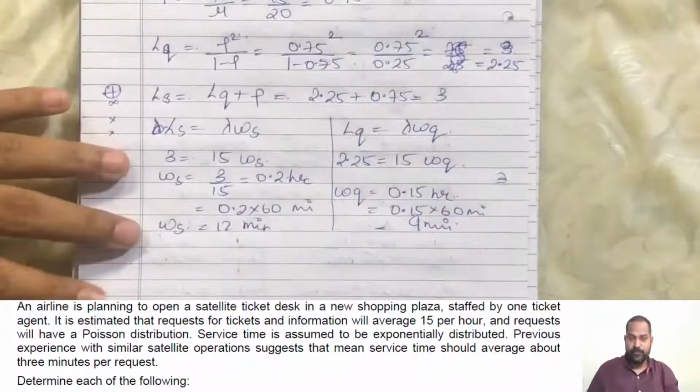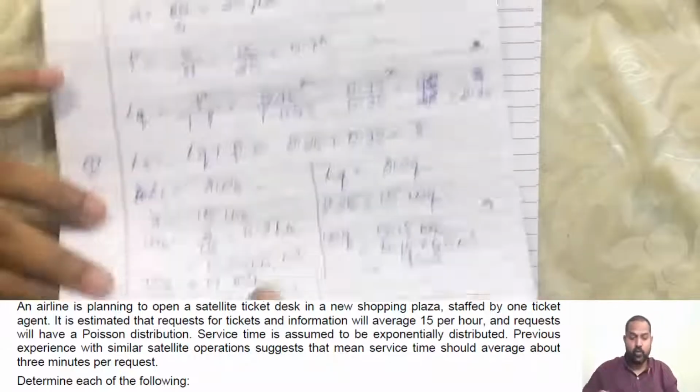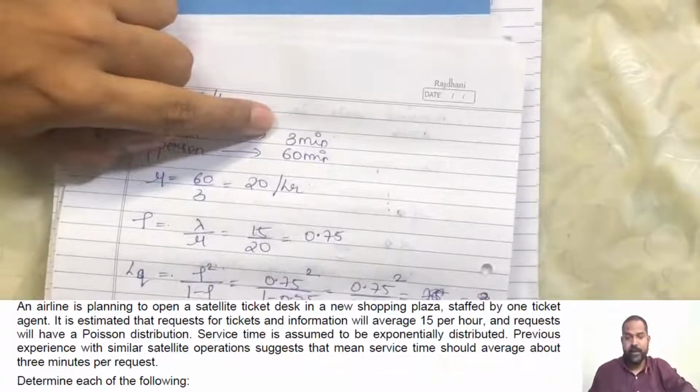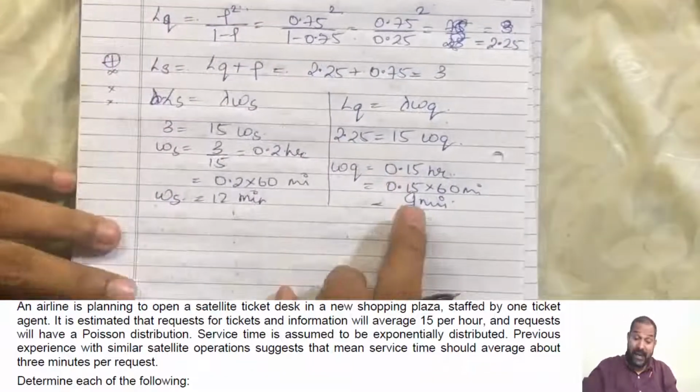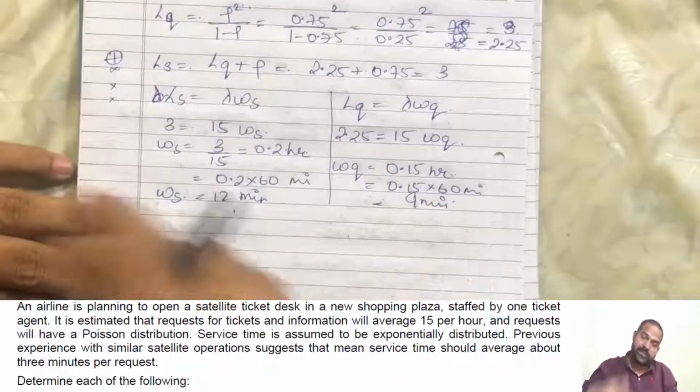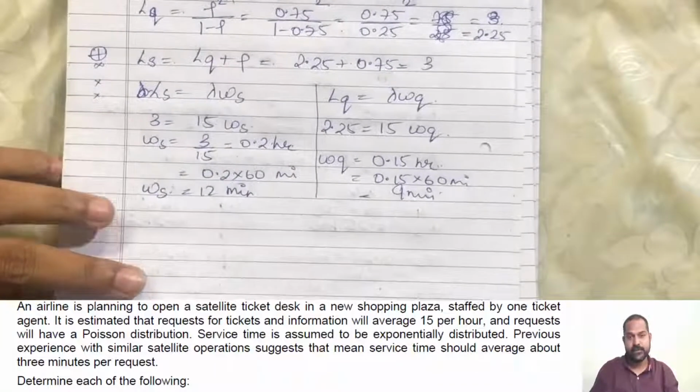And perfect, no? 12 minutes I am in the system, and you only told me that you serve at 3 minutes per person. So 9 minutes I am in the queue plus 3 minutes getting served is a total of 12 minutes in the system.